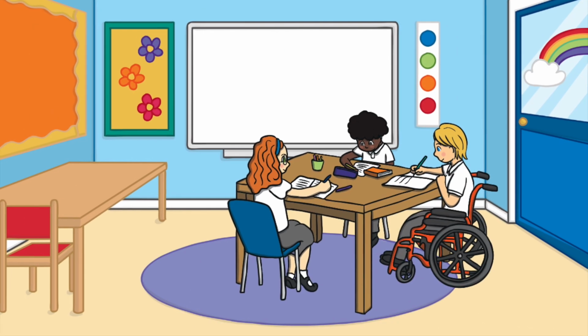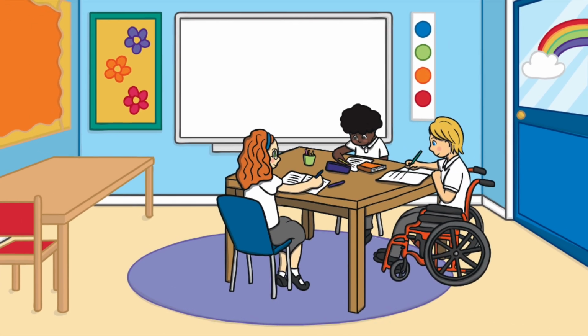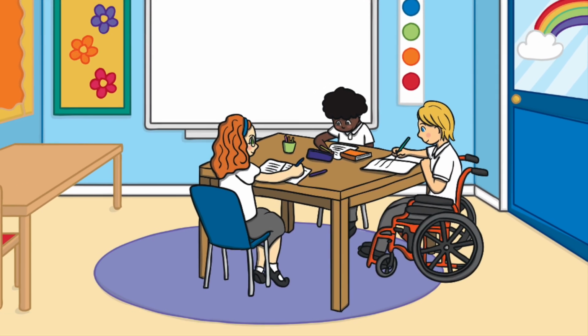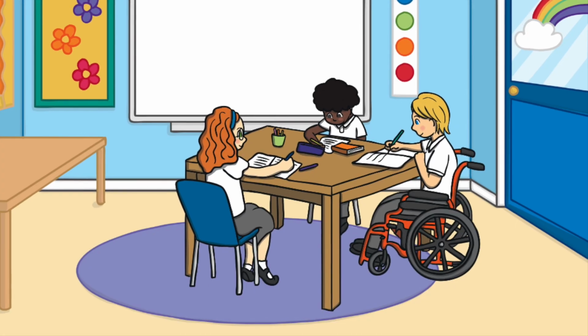Be sure to specify how often and where these services will take place, whether in the general education classroom, a resource room, or through pull-out services.